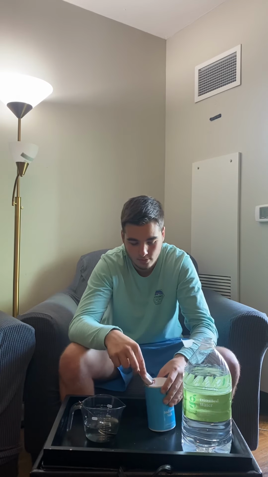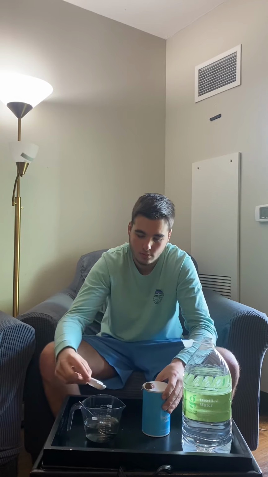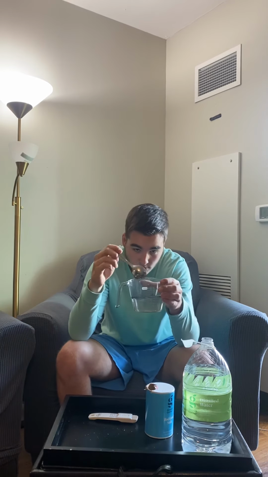Now I'll add 1 more teaspoon of salt. In this solution, no matter how much I stir, salt still rests at the bottom. This solution is supersaturated, meaning there's too much solute for the solvent to dissolve. A supersaturated solution forms a precipitate at the bottom, which in this case, there's salt at the bottom of the measuring cup.